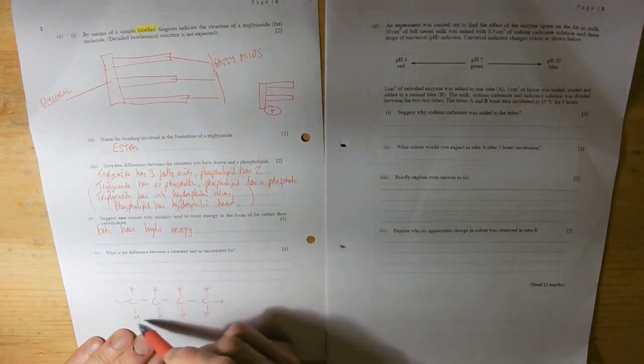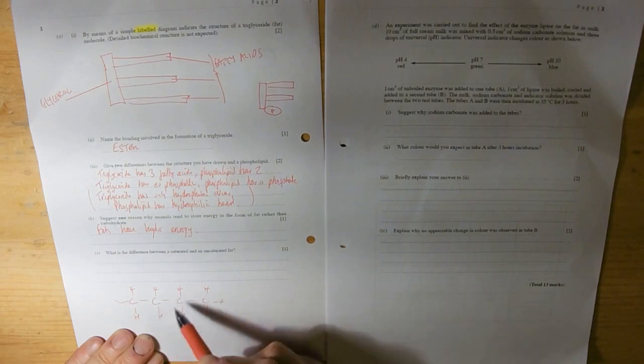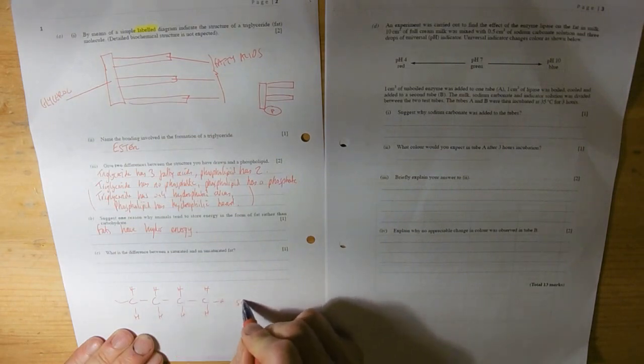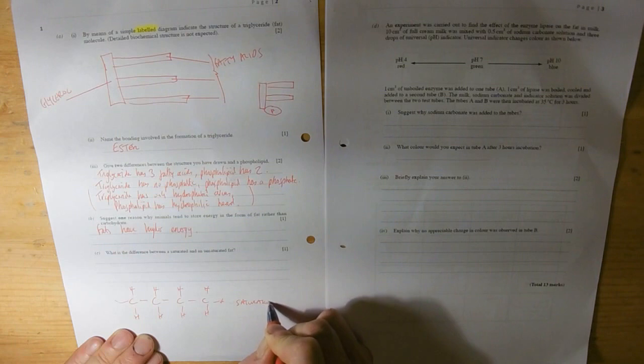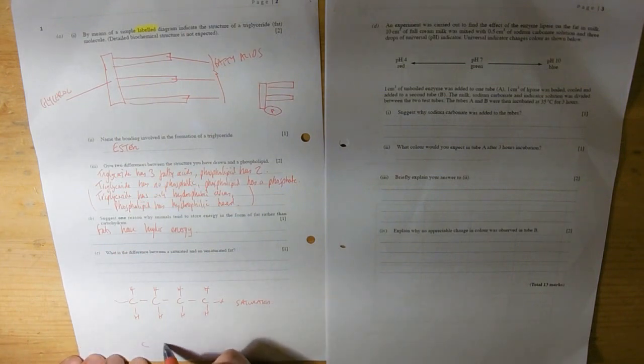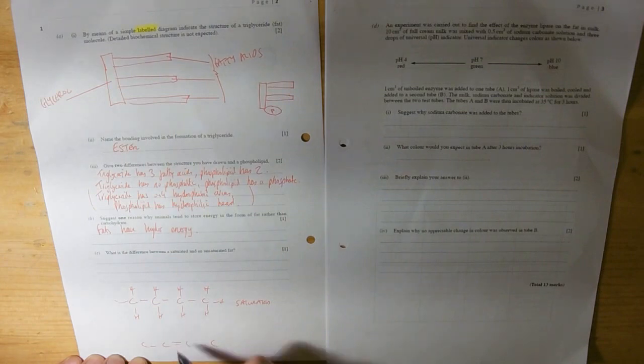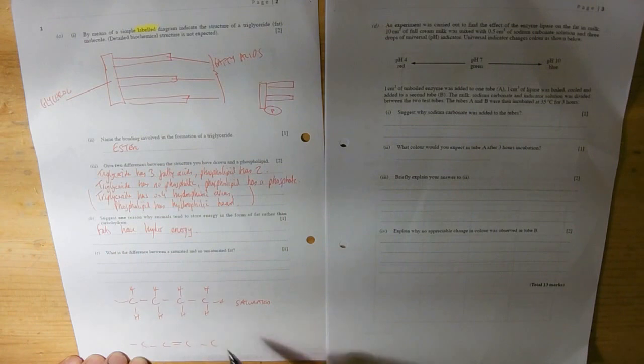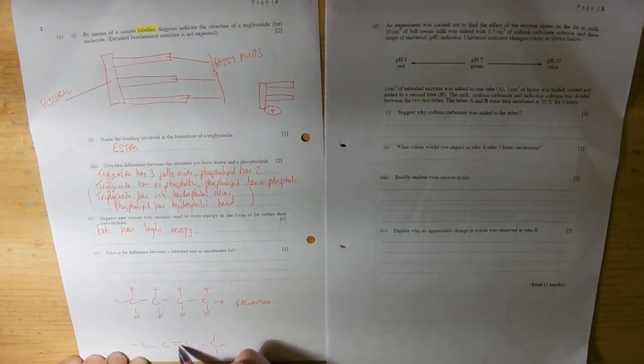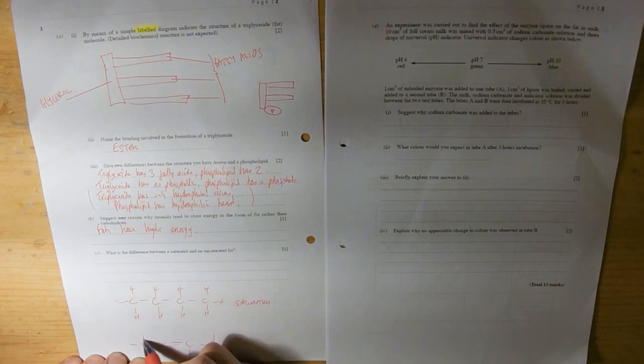This has got as many hydrogens on as is possible, so that is saturated. And if we draw a similar thing here, this might have a double bond there. And carbon can only make 4 bonds, so this one would have 4. This one, 1, 2, 3, can only have 1. That one could have 4.